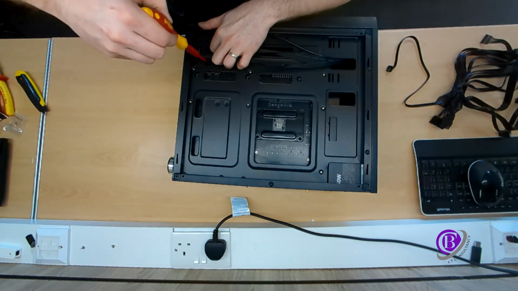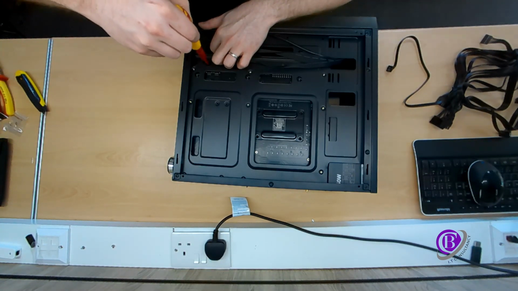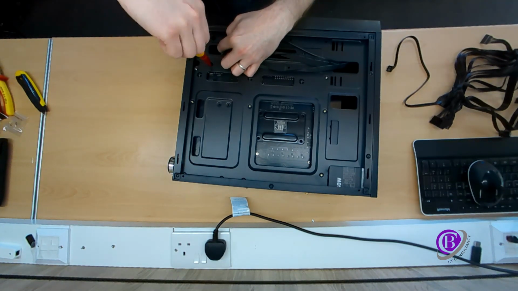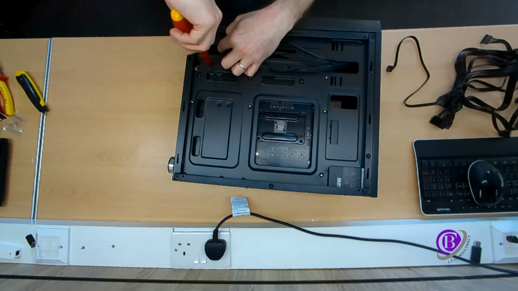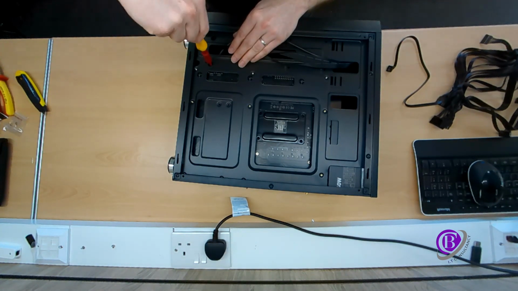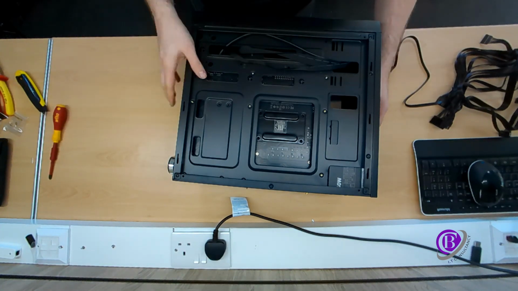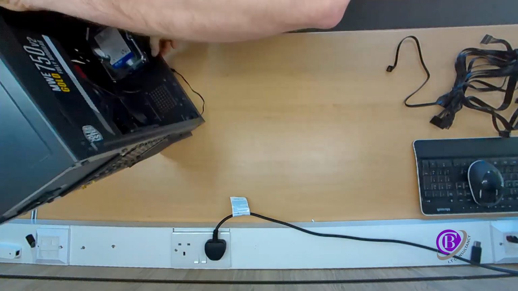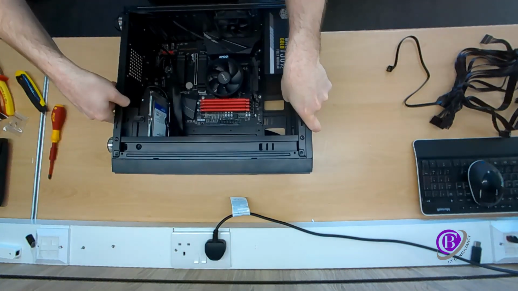Move that out of the way. It's not the easiest to find the hole. There we go. There we go. It's the hard drive plumbed in. Screwed in anyway.